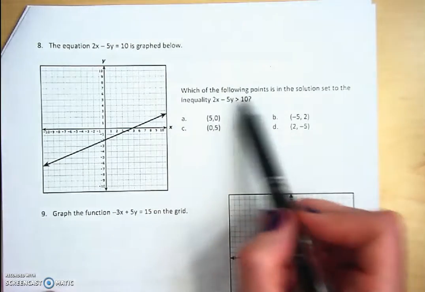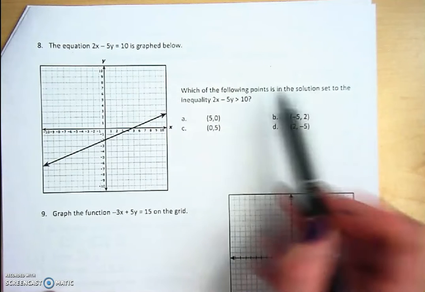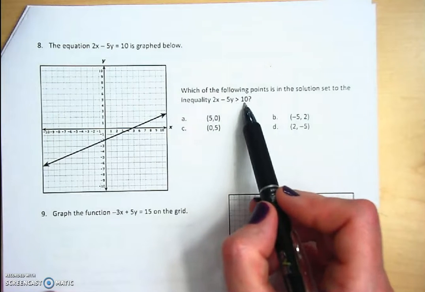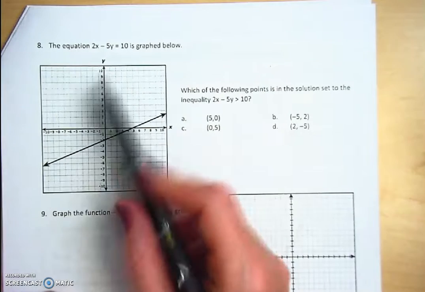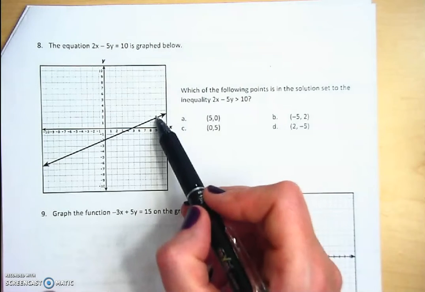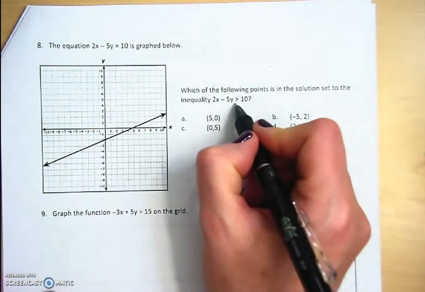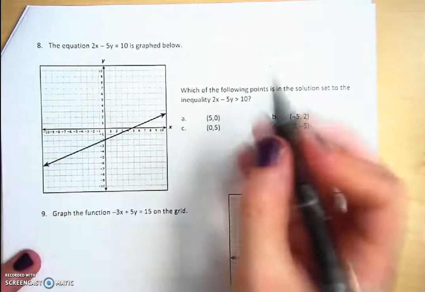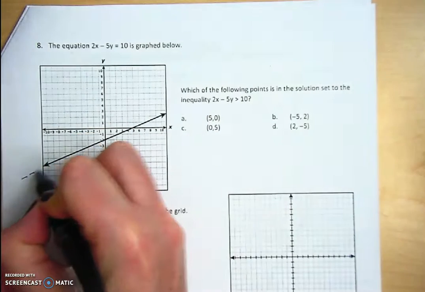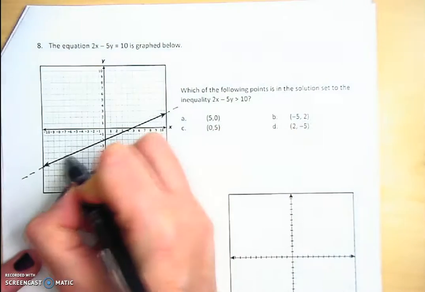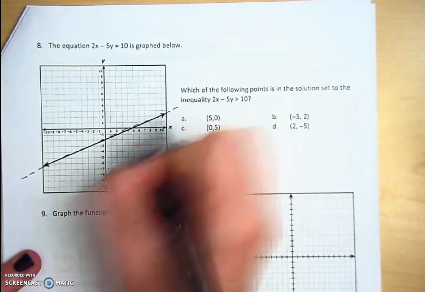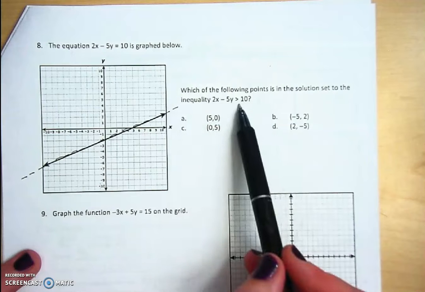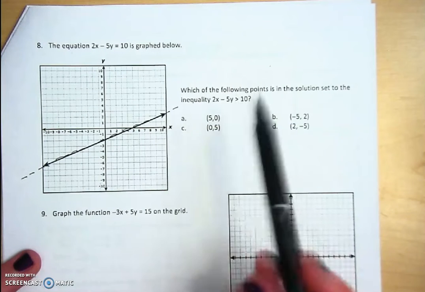But the problem says, which of the following points is in the solution set to the inequality 2x minus 5y is less than 10? So it's the same basic shape as the equation, but since there's no equal bar, as an inequality, you have to understand that this is really a dashed line. Okay, the equation is graphed, but the inequality means something different.